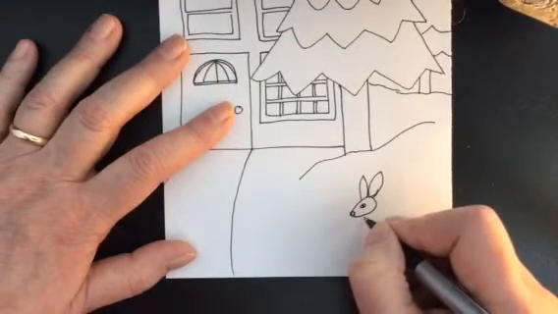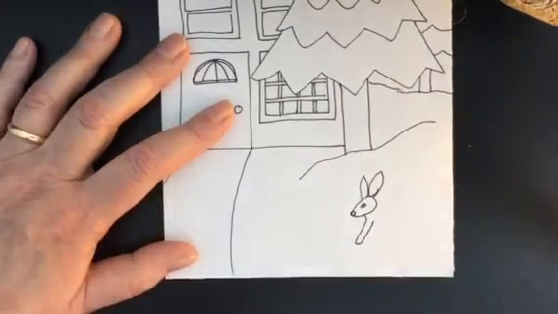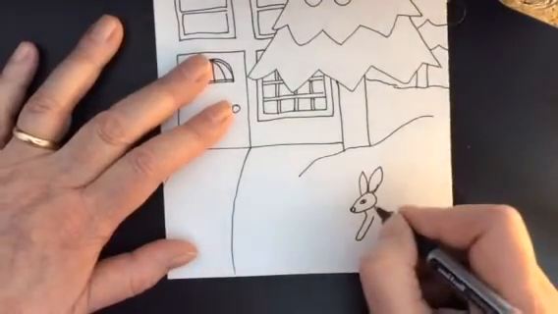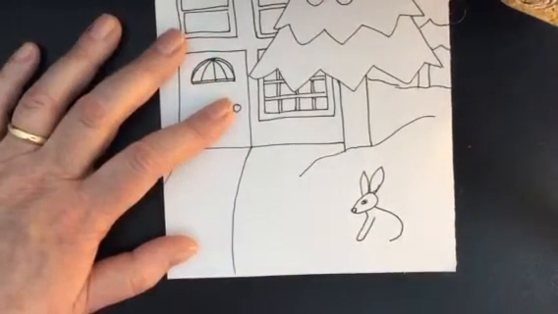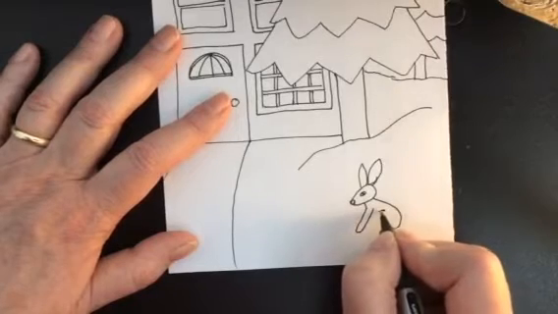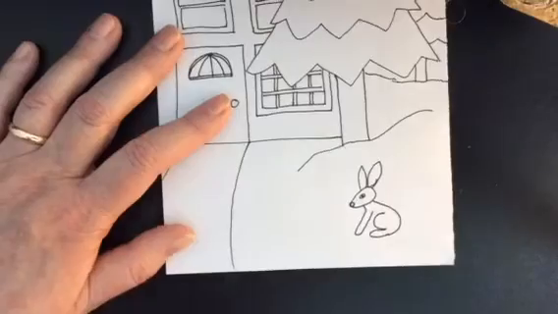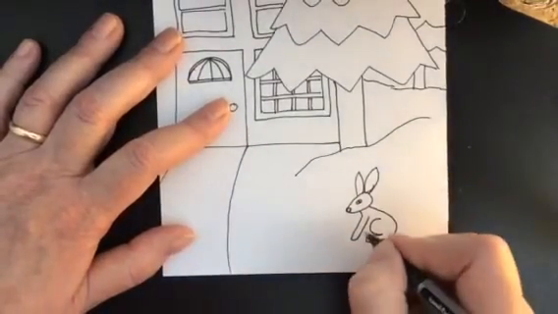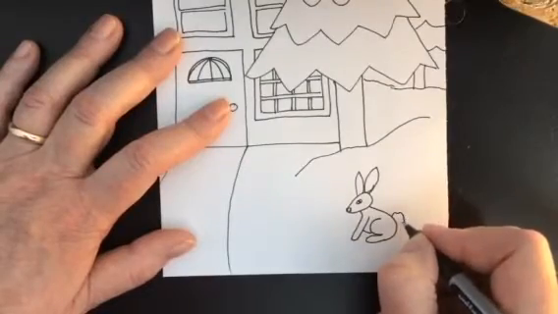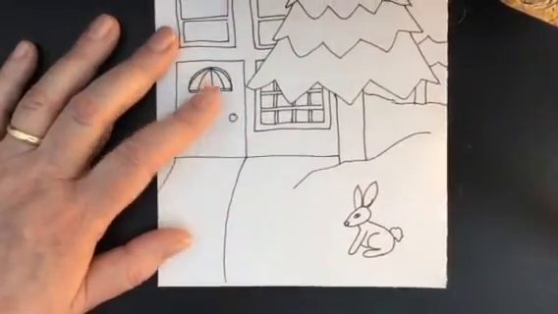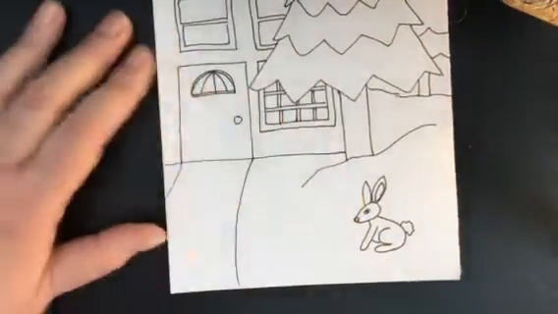Imagine he's hopping, so I'm going to make that first leg be like a U. I'm going to curve around for his back leg. There's a backward C, and then another U for his little foot. I'm going to give him a little belly curve there. And a little bunny tail. So there's my bunny in the woods. This ear I probably could see the inside of, but I wouldn't be able to see the other one.